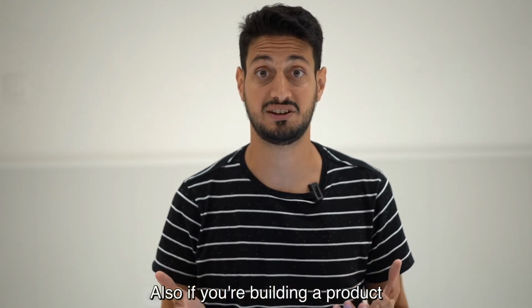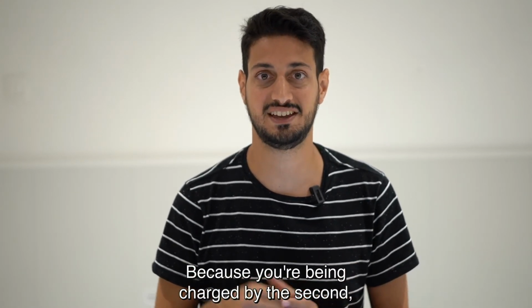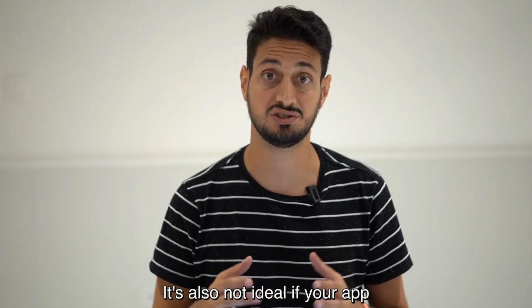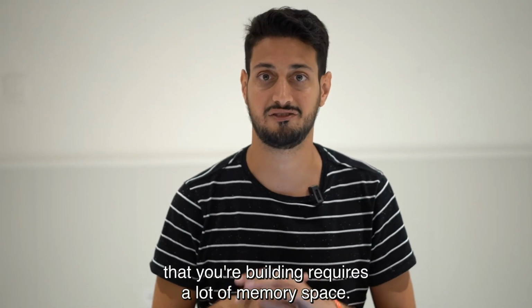Also, if you're building a product that has a lot of asynchronous code, because you're being charged by the second, you don't want to be waiting every time there's a function being called. It's also not ideal if the app that you're building requires a lot of memory space.